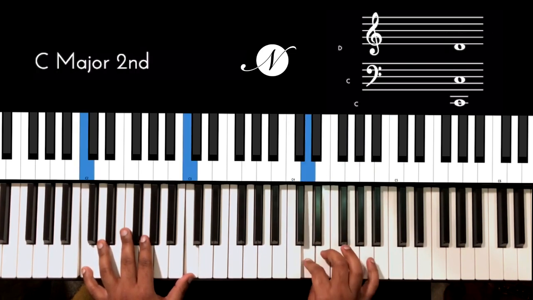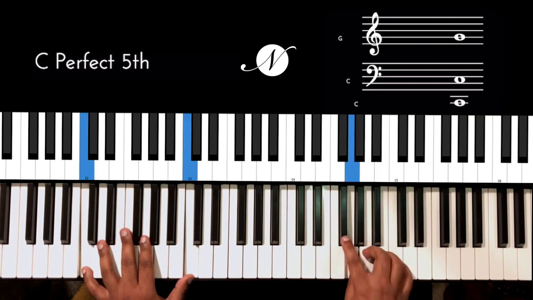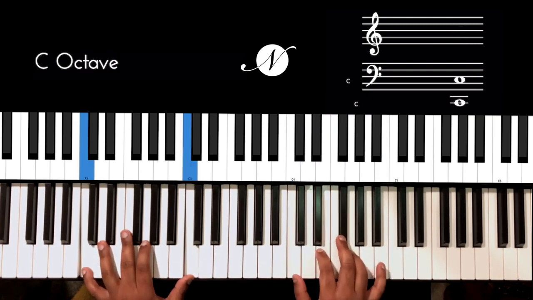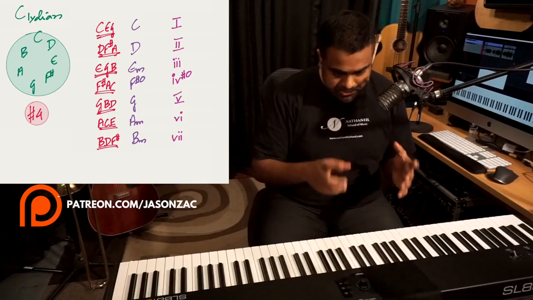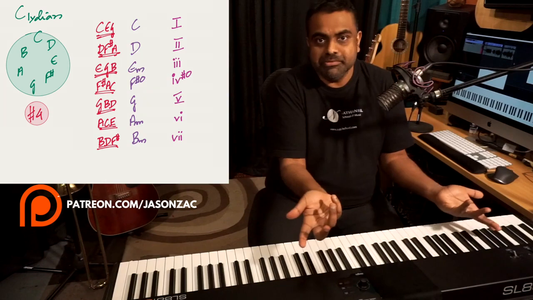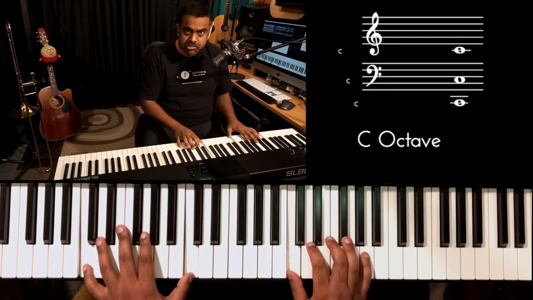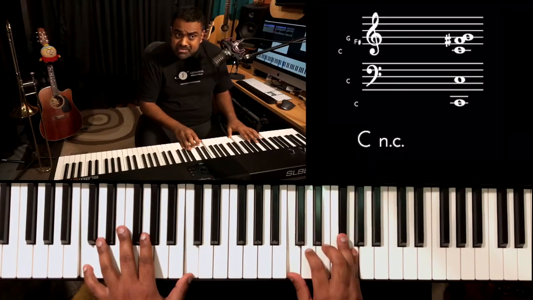which is C, D, E, F sharp, G, A, B, C, C, B, A, G, F sharp, E, D, C. Again, you're realizing the obvious, right? What makes this mode unique? The sharp 4, because I just told you it's sharp 4 of the major scale. We're used to that normal 4, but the Lydian is a very dreamy kind of scale, right? It has a very dreamy or ambient vibe.